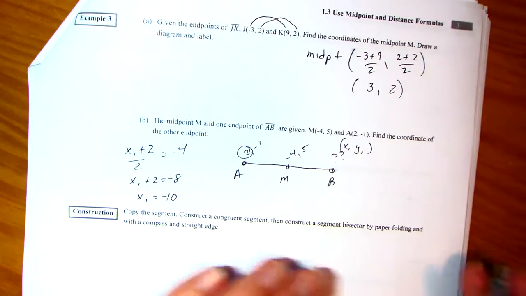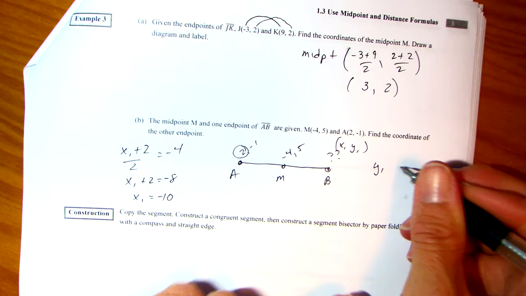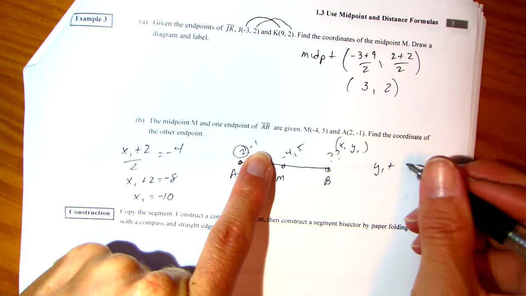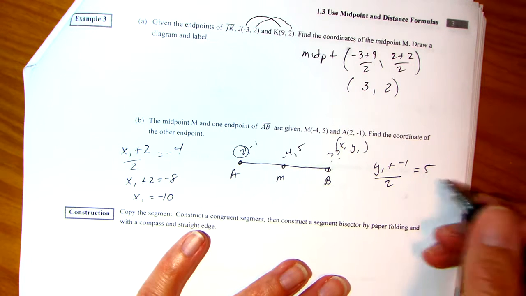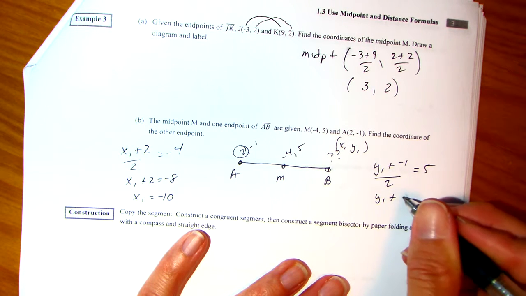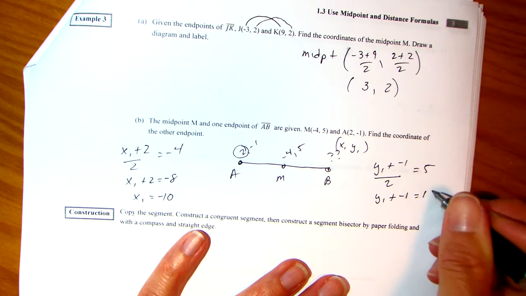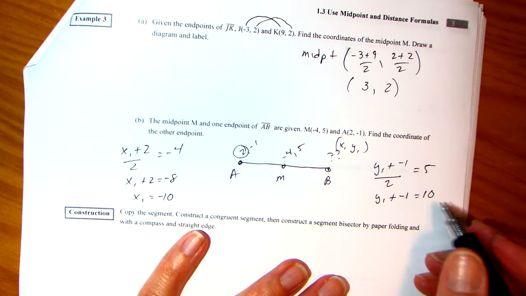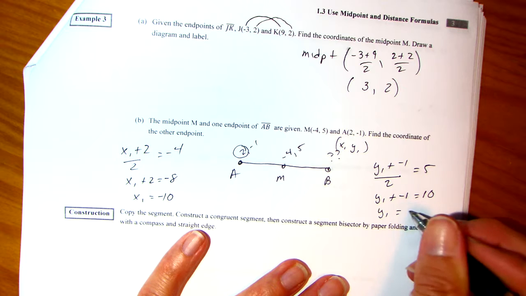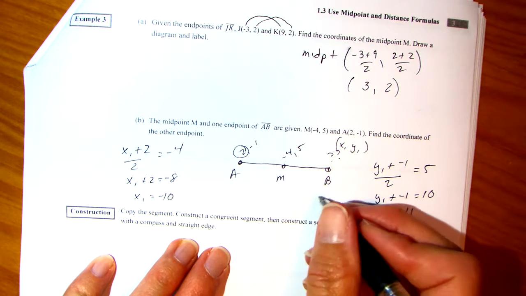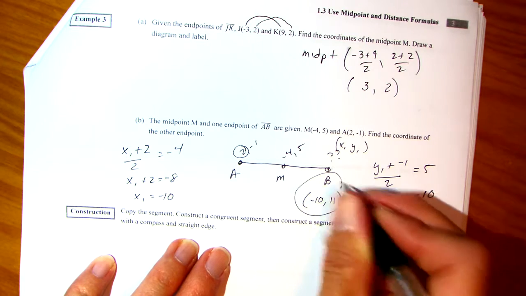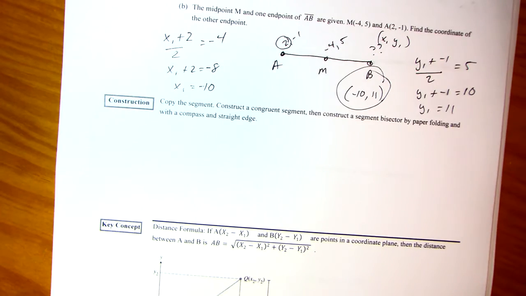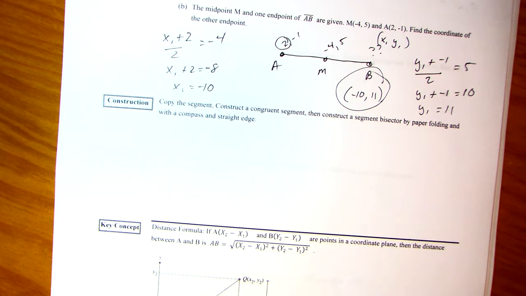Now let's do the same for the y point. (y1 + (-1)) / 2 is equal to 5. Multiply both sides by 2. y1 + (-1) is equal to 10. And then add 1 to both sides. y1 is equal to 11. So this endpoint is (-10, 11). Again, we will be doing this construction in class, so don't fret.